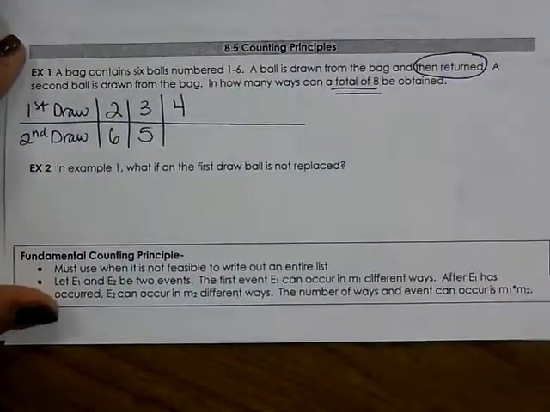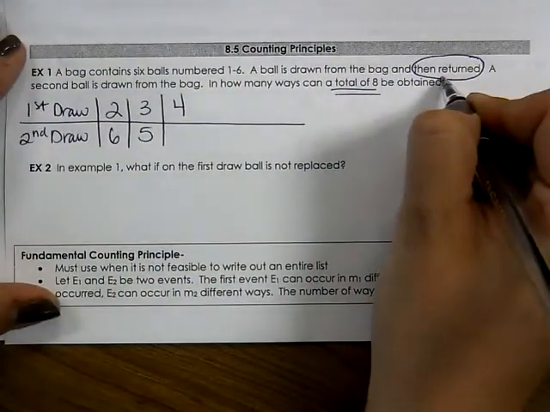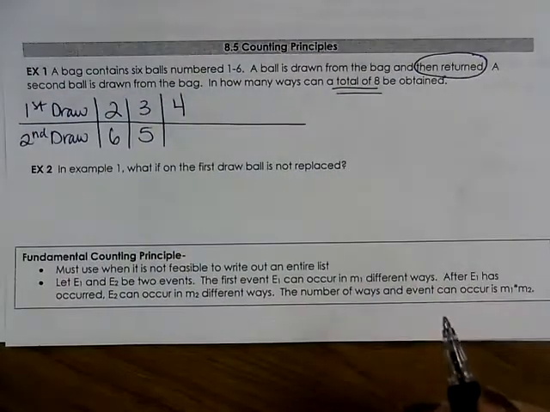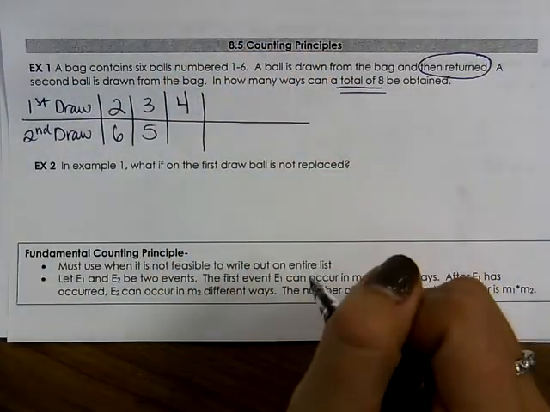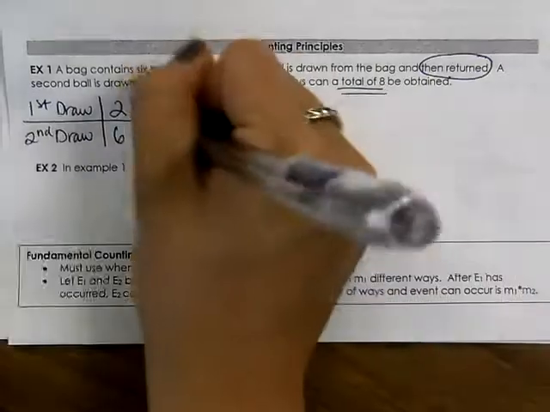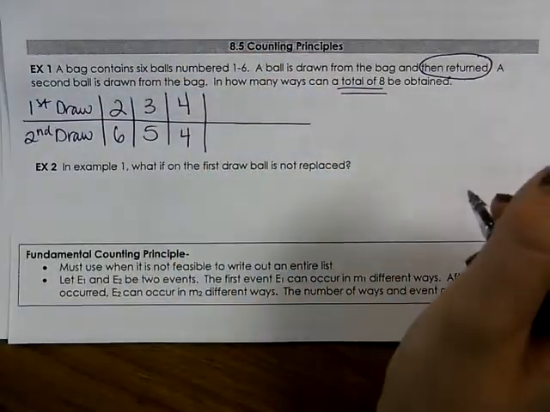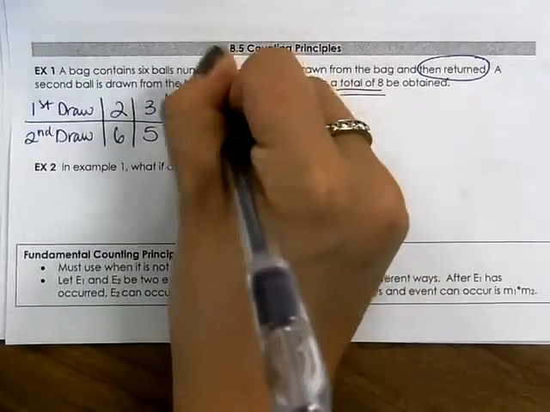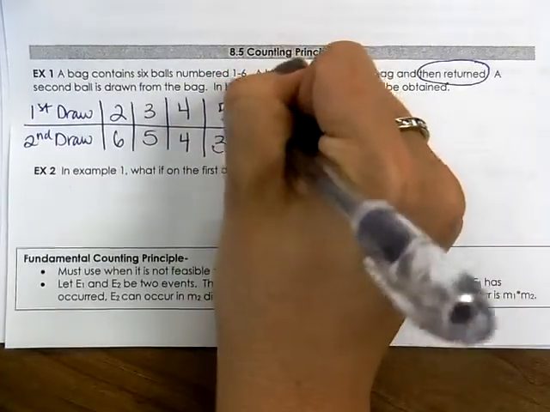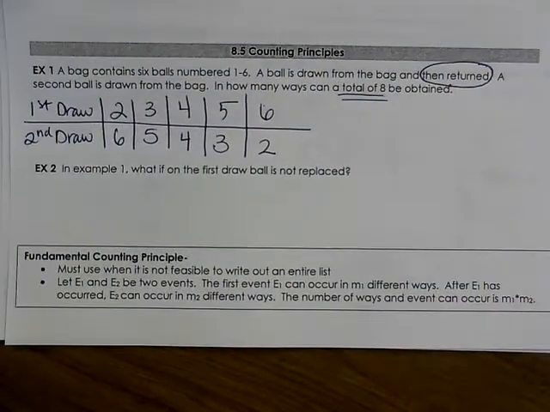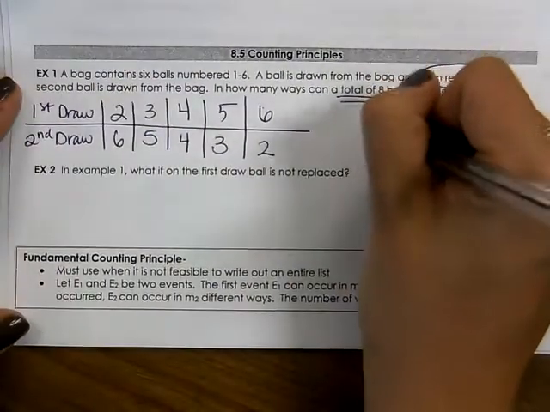Am I allowed to do that option? Yes. You put the ball back. Because it's been returned. So I draw the 4, I write down my answer, and then I put the 4 back, and so I could draw it again. So 4 is a possible way here. How about 5? 3, and then 6 and 2. Okay? So how many ways are there possible? 5.